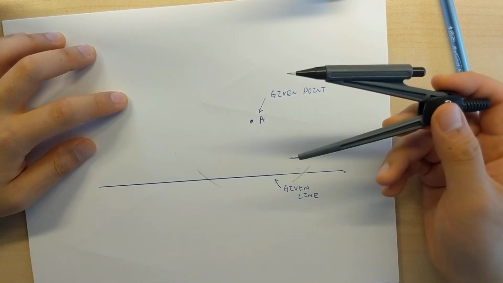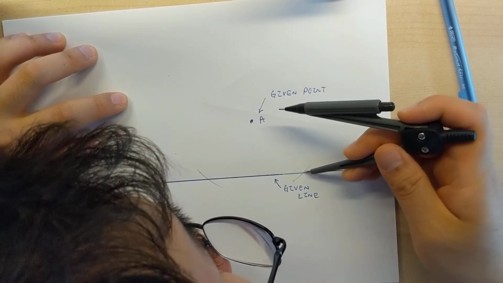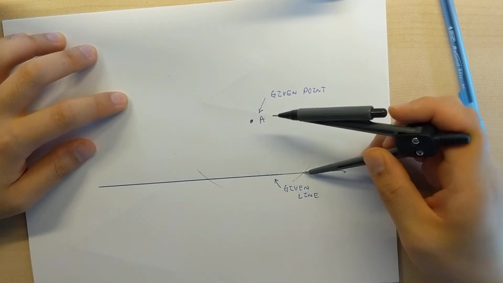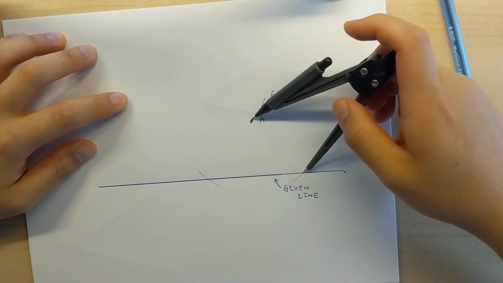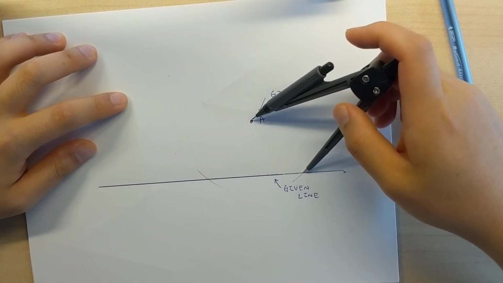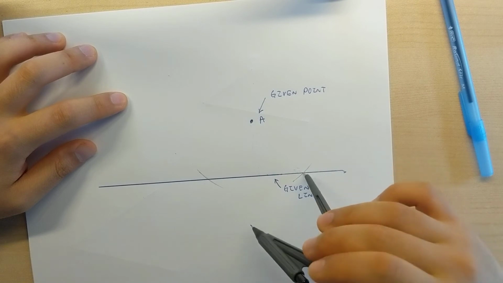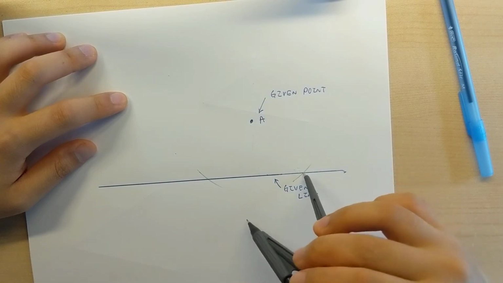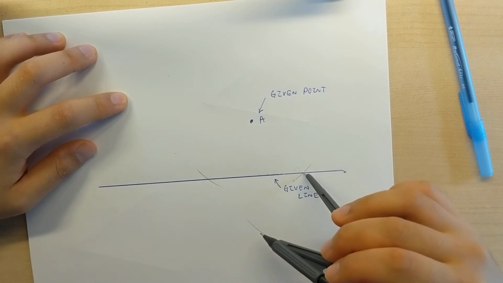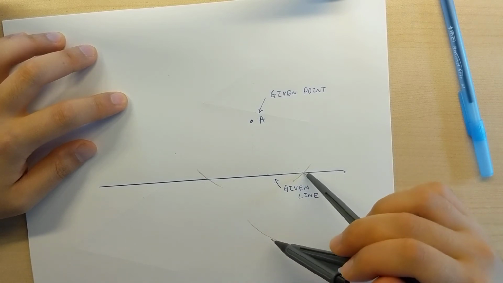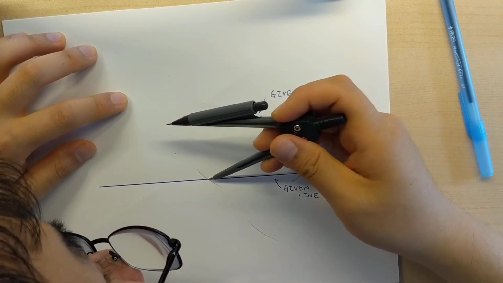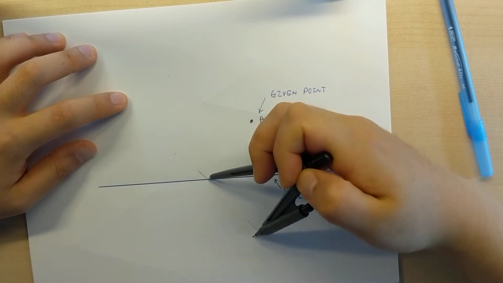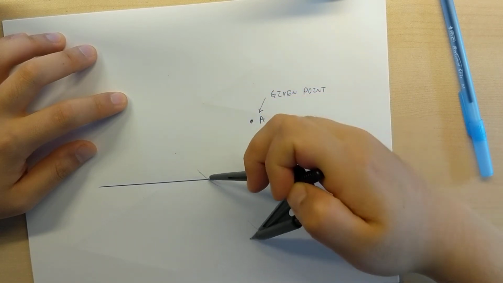So I'm going to take my compass and place my pin on this point of intersection. Whatever distance I have up here, remember, all the points on the perpendicular bisector are supposed to be equal in distance. So I'm going to do the same thing over here and draw an arc here. The distance that the point is away from the right point should be the same as the distance that that point is away from the left point. So I'm going to draw my arc here, like so.